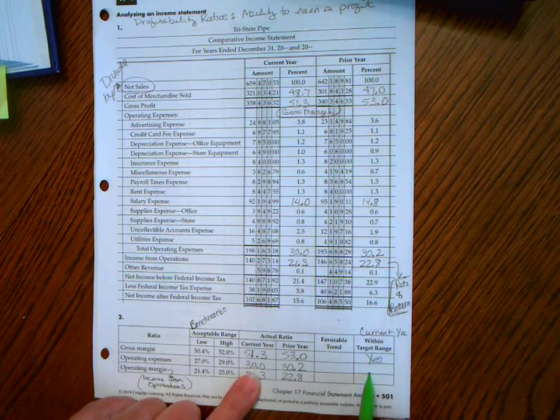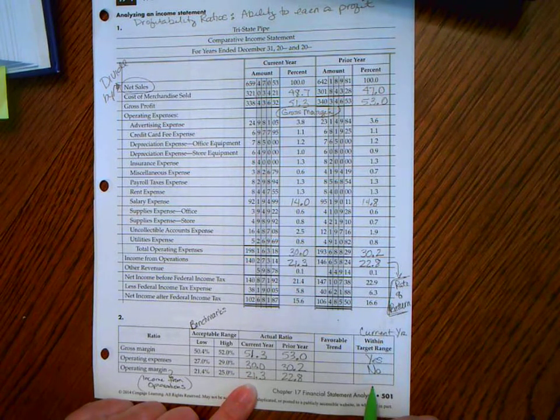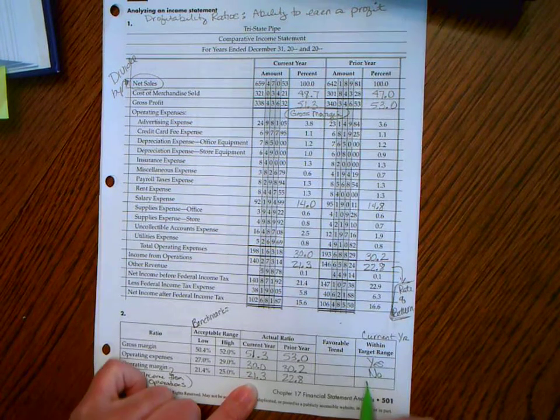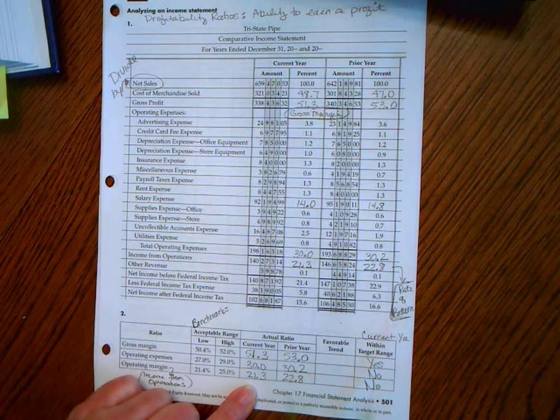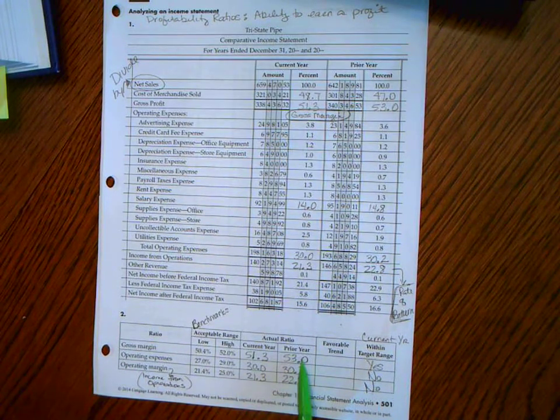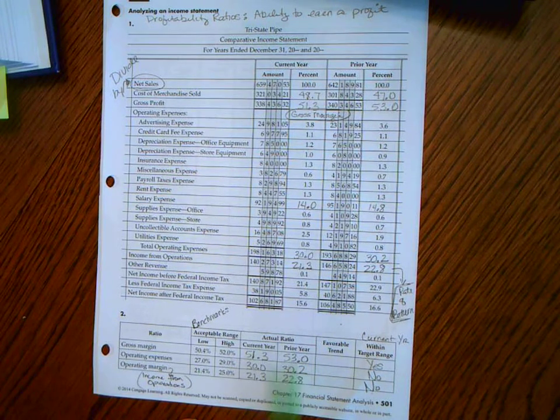Is 30 within the range? No. Is 21.3 within the range? No. Okay. Now let's look at the trends from one year to the next. So prior year to the current year. So we got to kind of work backwards here. So we went from 53% to 51.3%.